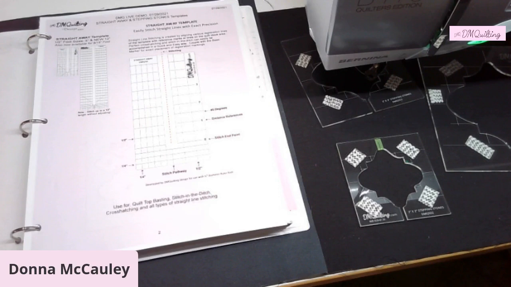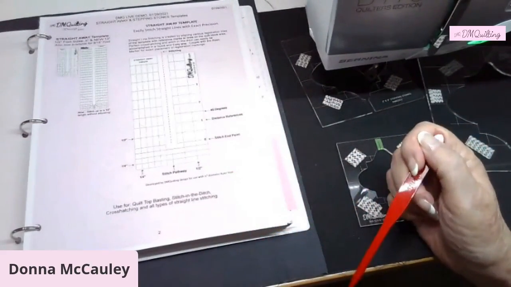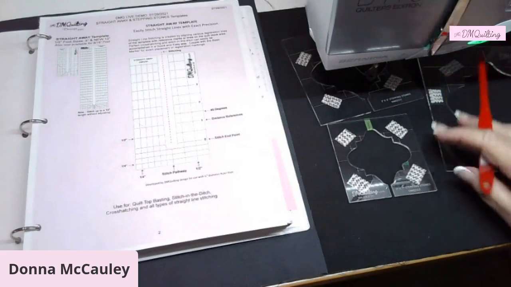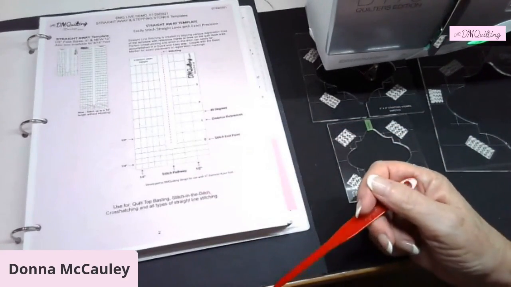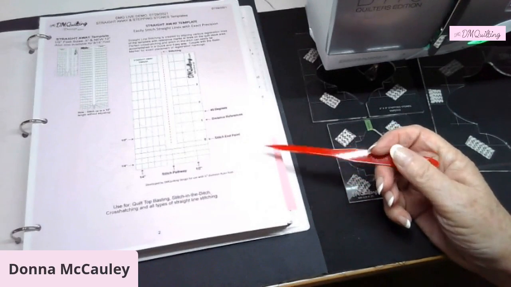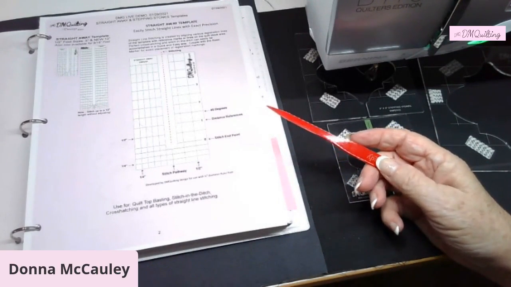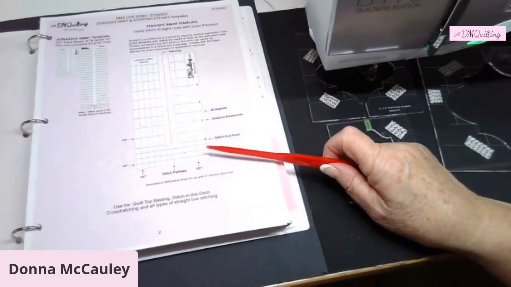This is our user information, is what I call it. It explains what all the lines and markings on the template are for. If you already have your template, you're going to have this on the back side of the insert that comes with all of them. If you don't know what the lines mean, how can you figure out how to use them? That's the whole point of this.